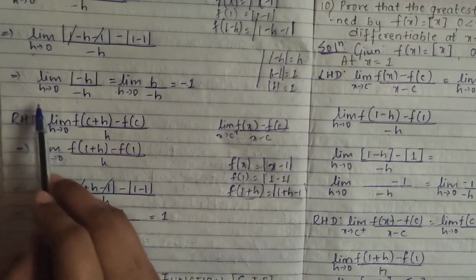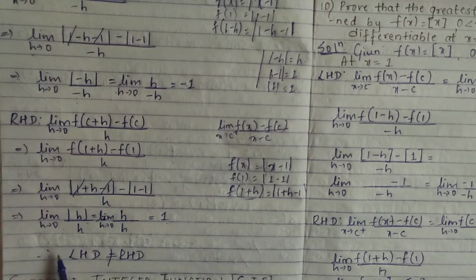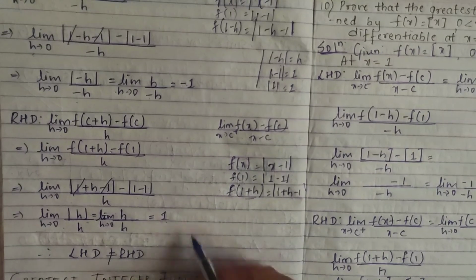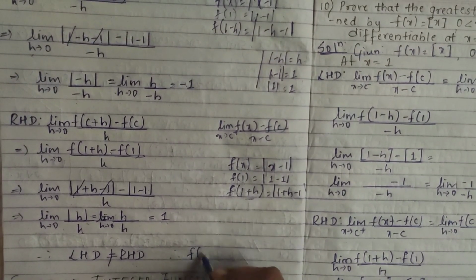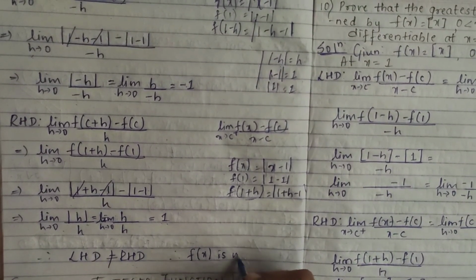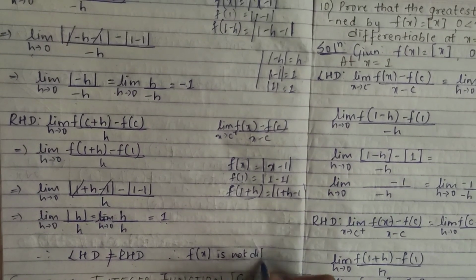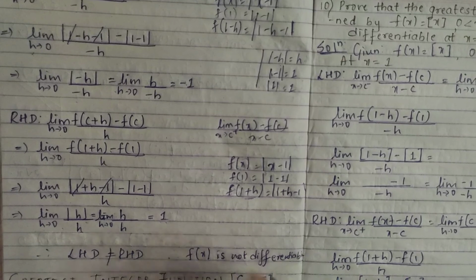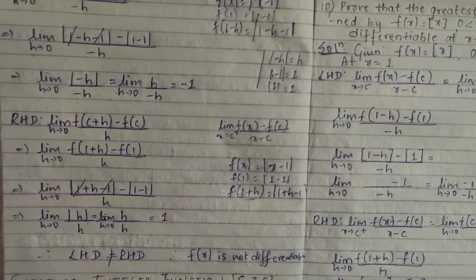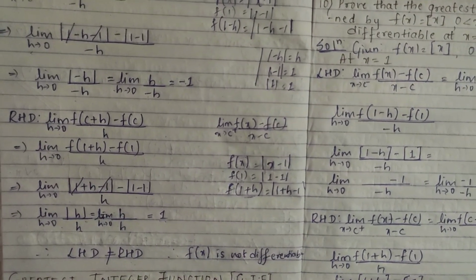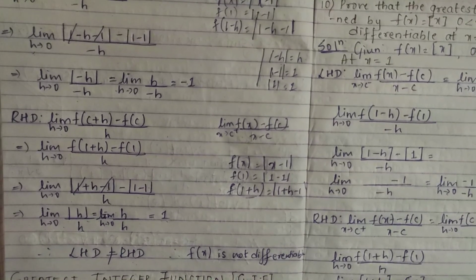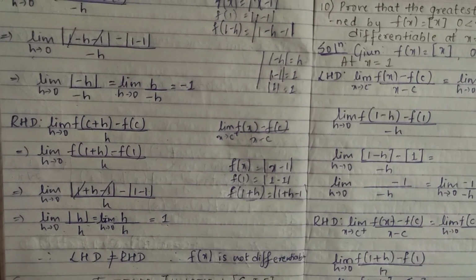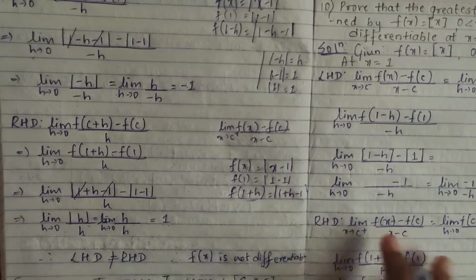Here you can see your LHD you are getting minus 1 and RHD you are getting 1. So your LHD is not equal to RHD, therefore f of x is not differentiable. Yes, this only they have asked you to prove, and we have proved it. Whenever they ask you to show whether it is differentiable or not, you should go LHD, RHD. If they are equal, then it is differentiable. If it is not, it is not differentiable.